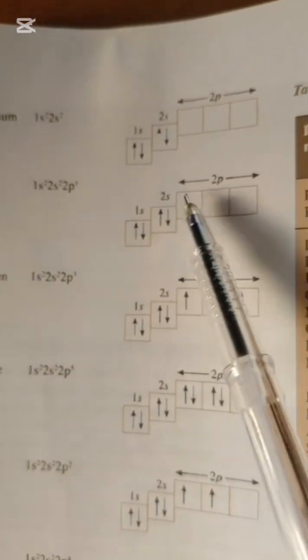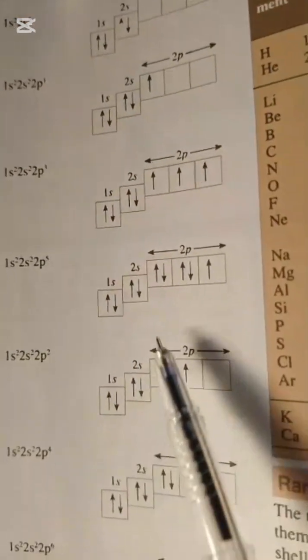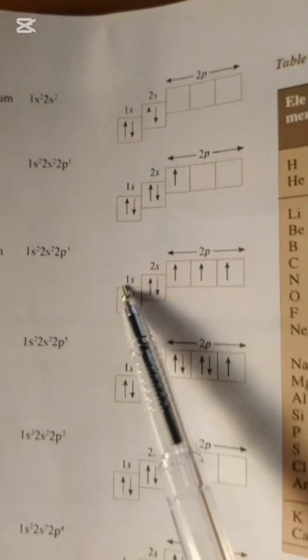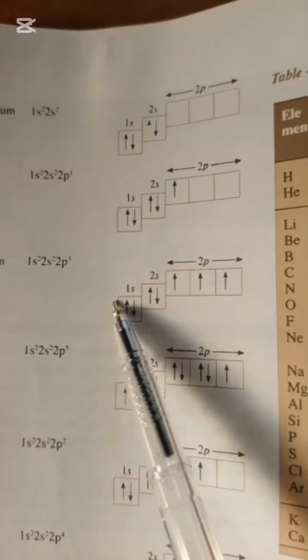This energy level is filled before we come to the next one, so 1 is filled before 2, like that.